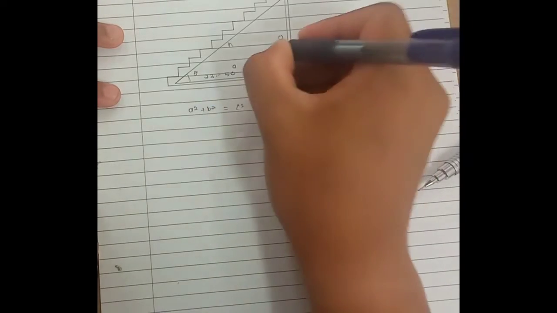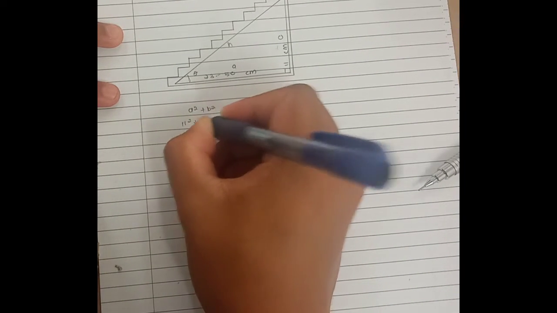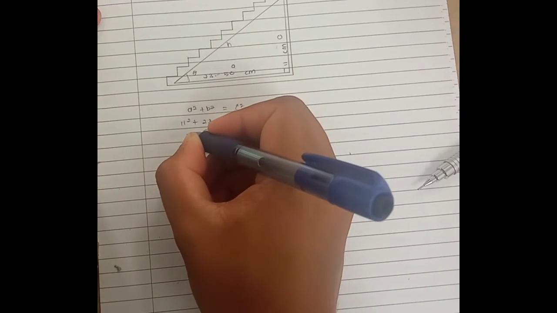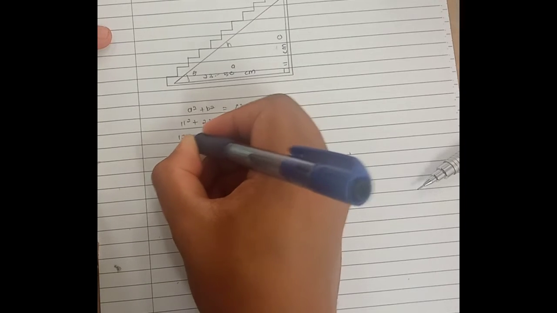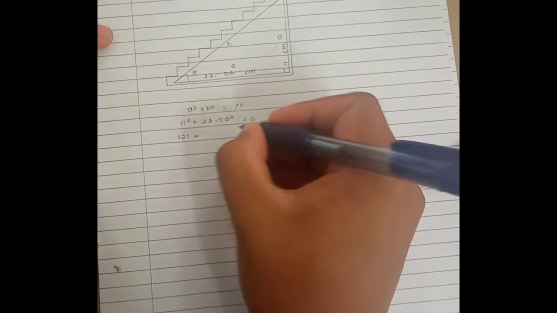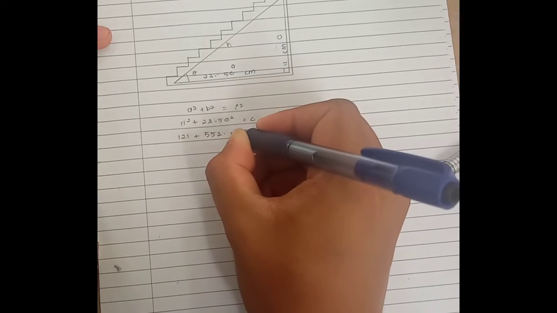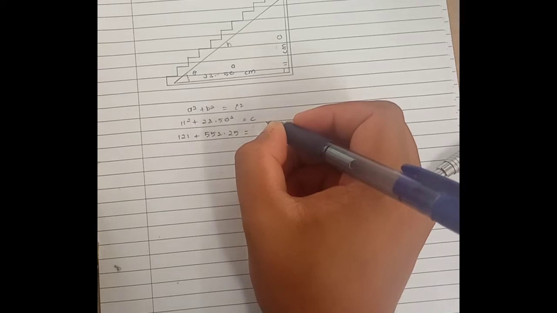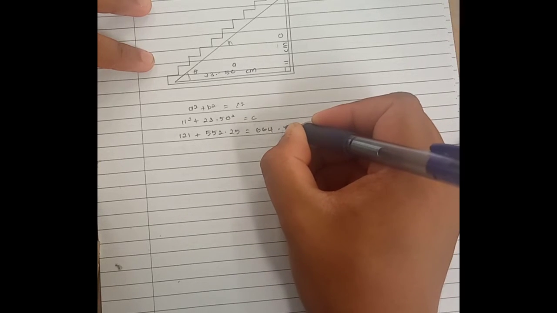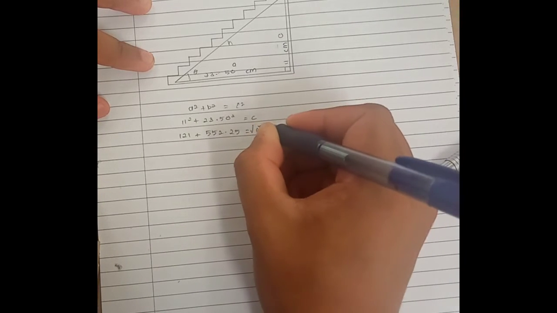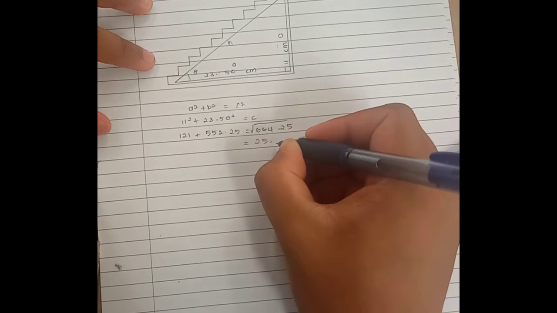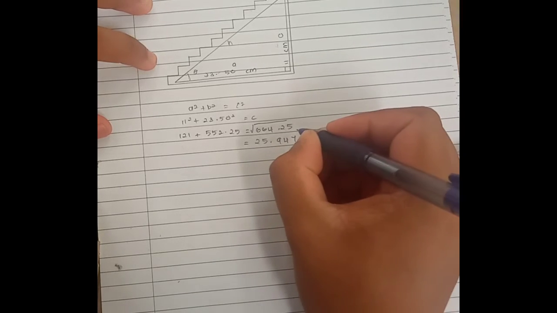a is 11, b is 23.50. 11 squared equals 121, and 23.50 squared equals 552.25. Adding them equals 664.25. Don't forget about the square root. And yes, the answer for the hypotenuse is 25.947.